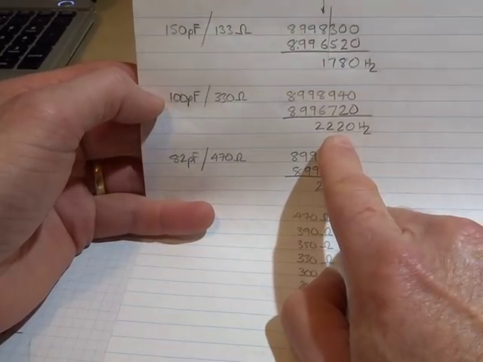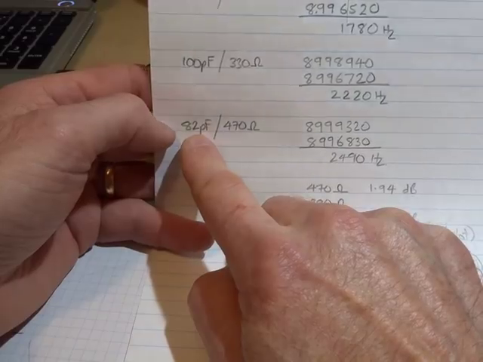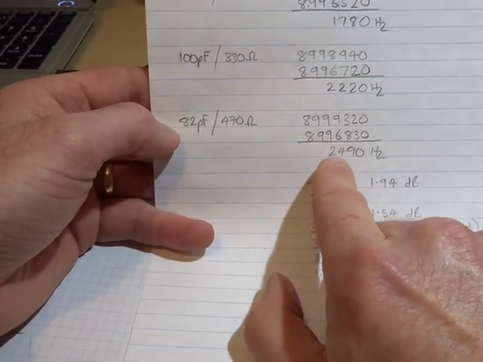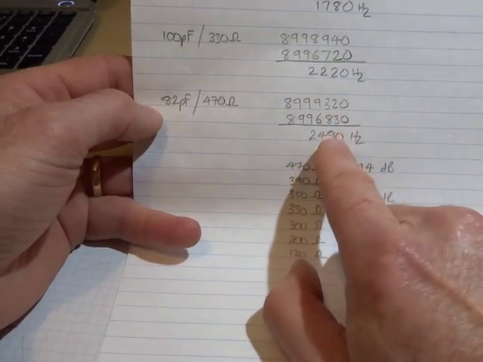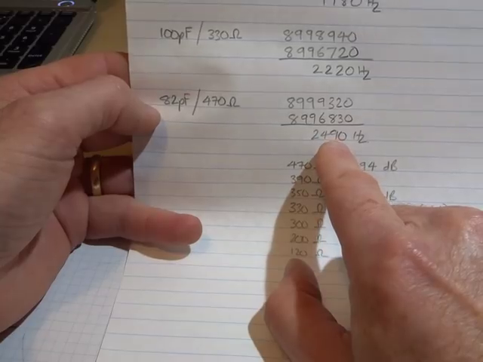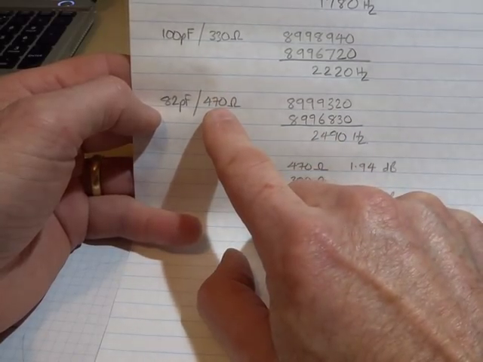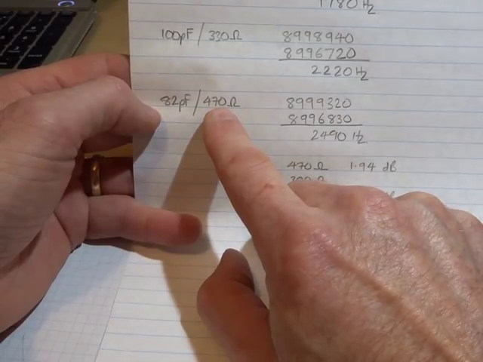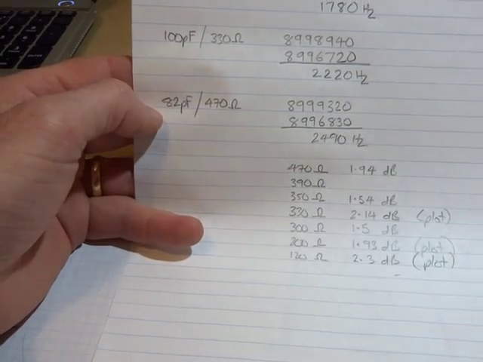It came out at 2.2 kilohertz, and then the third iteration was 82 picofarads, which came out at 2490. So that's the one I decided to continue working on, and then elected to vary the value of the resistance coming in and also across the output to earth.